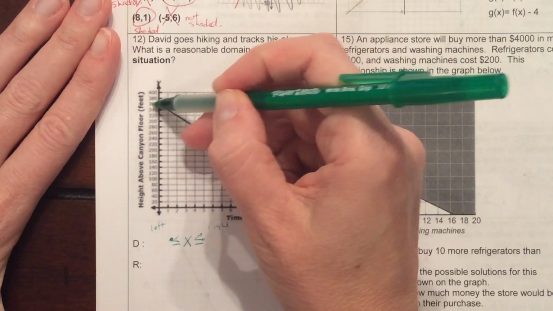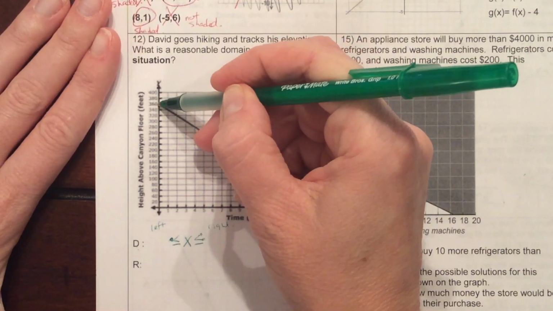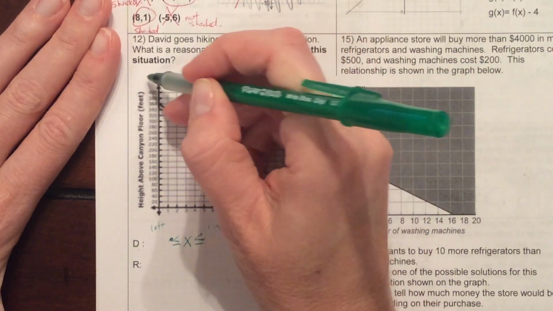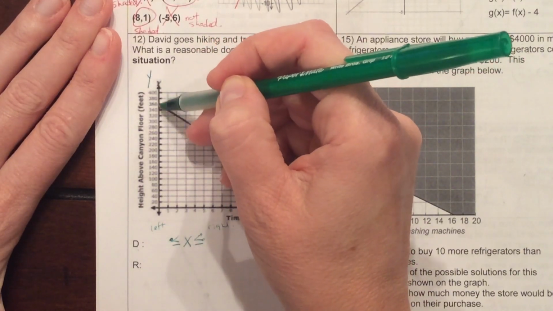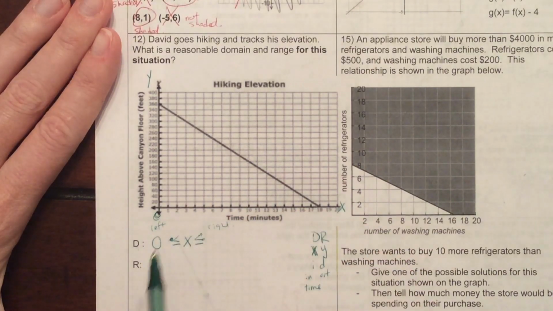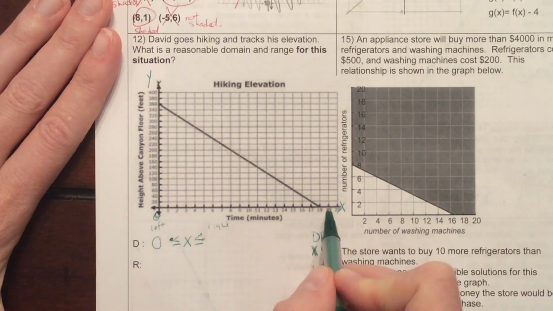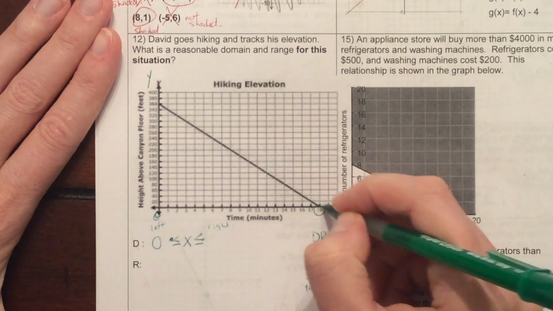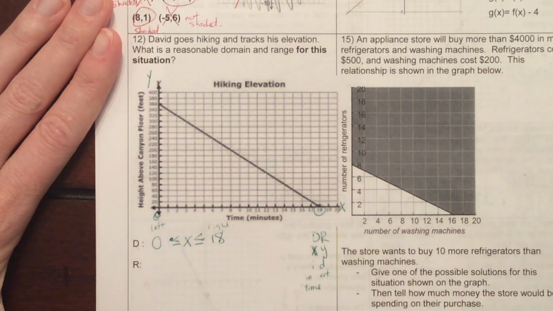here. And again, it's right next to this 360, but I'm not using the 360 because that's on my y-axis. So I need to drop down to my x-axis, and that's at 0. What's the farthest left I go? 0. Going to the right, what is the farthest right that the line goes? It's over here at 18.